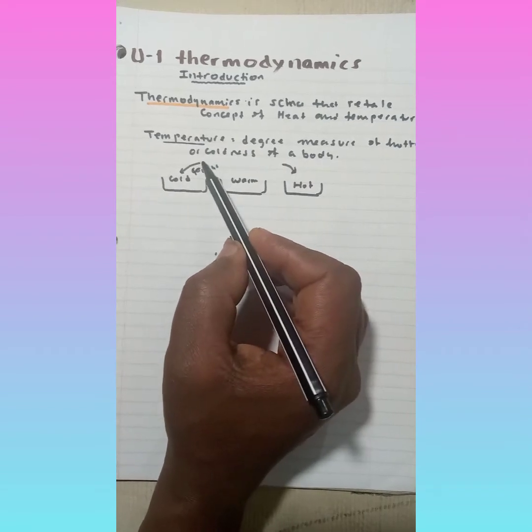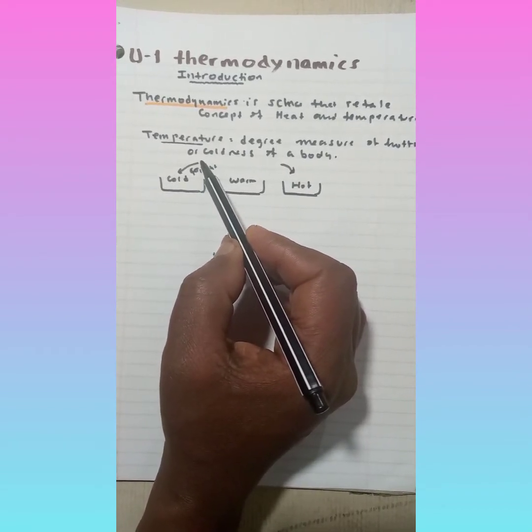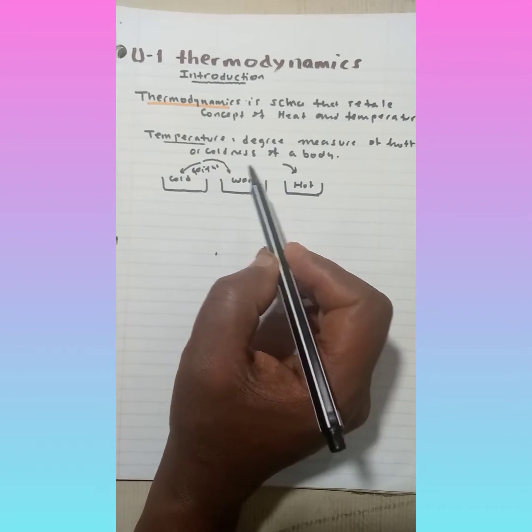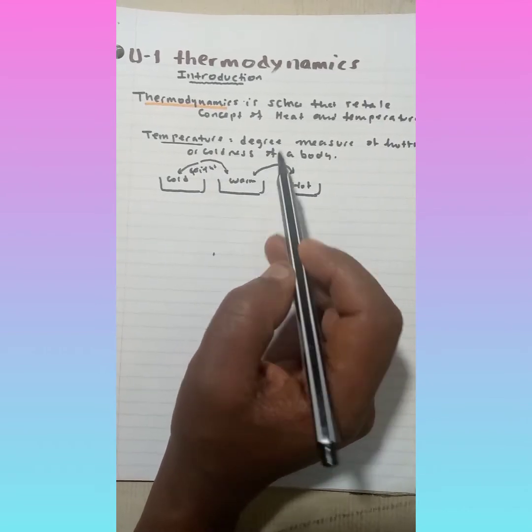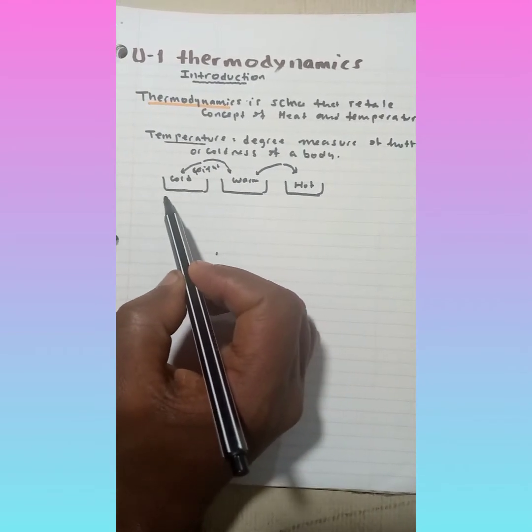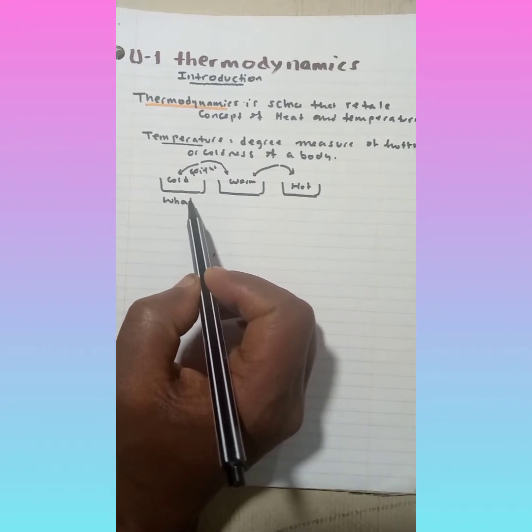Then take both hands out and immerse them into the warm water. From this activity, what do you feel?